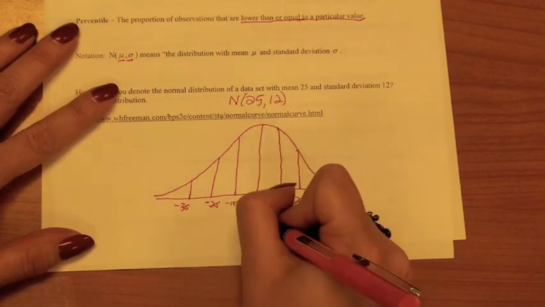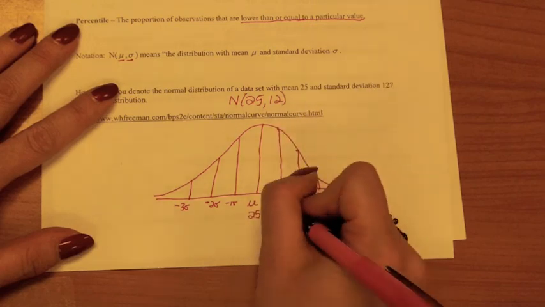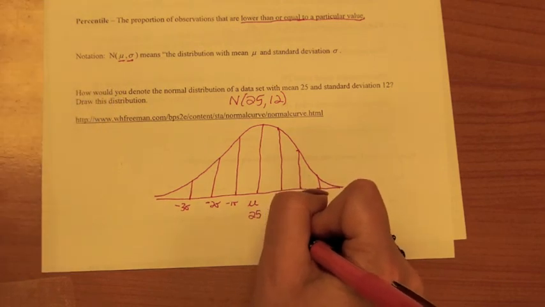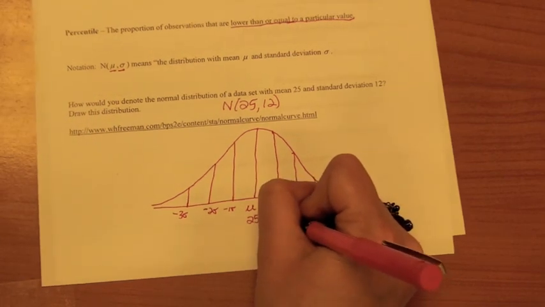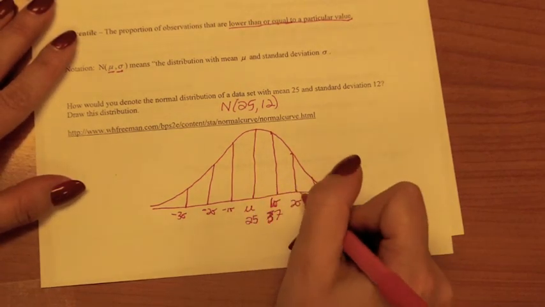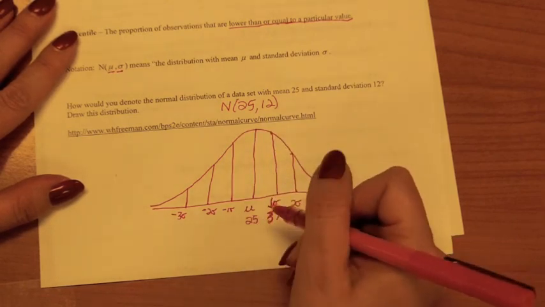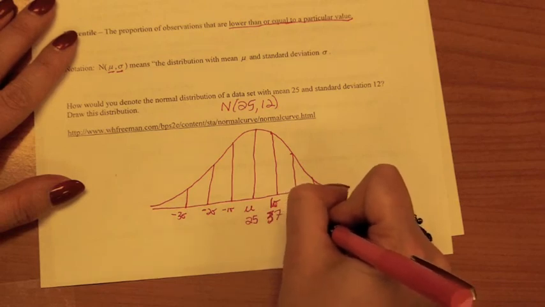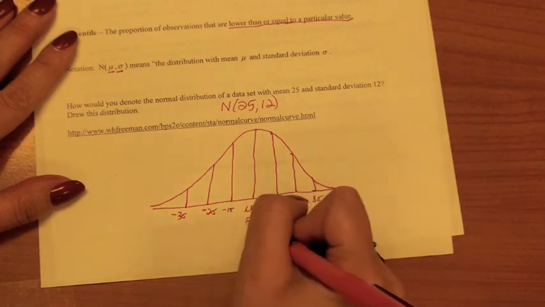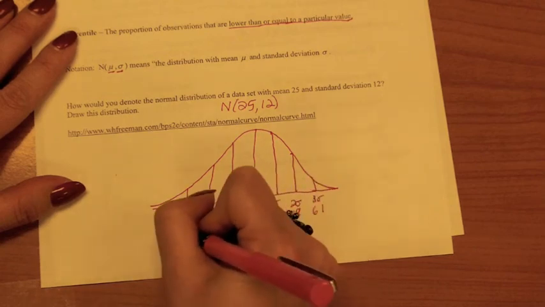And so I've got my curve labeled with the mu and the standard deviations. Now what I'm going to do is put the numbers in. So I know the mean is 25, and I know that 12 is 1 standard deviation. So 1 standard deviation above the mean would be 25 plus 12, which is 37. And if I'm 2 standard deviations above the mean, that means I'm 2 sets of 12 above 25, or 24 plus 25, which is 49. And if I'm 3, I just add another 12, and that gives me 61. And then also going below, if I say 25 minus 12, that puts me at 13. Minus 12 is 1, minus 12 is negative 11.